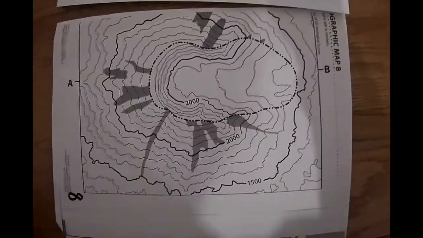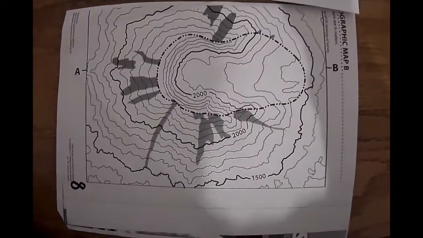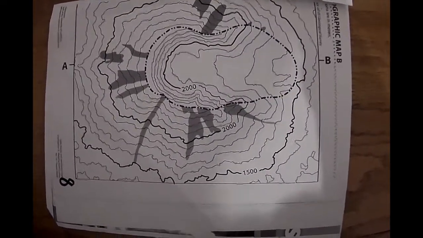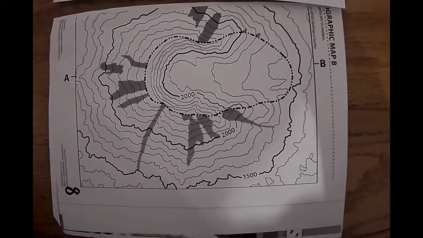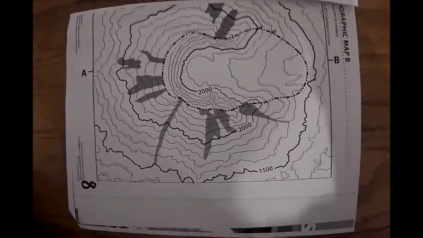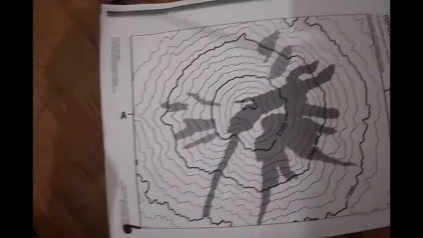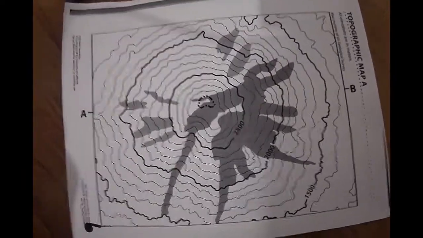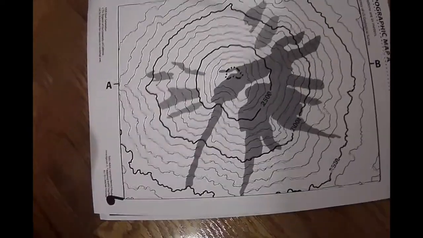After its eruption, scientists were able to create a new topographic map, and this is what Mount St. Helens looked like. Do you think the mountain range got taller or smaller? This is the topographic map of Mount St. Helens before its eruption in 1980.